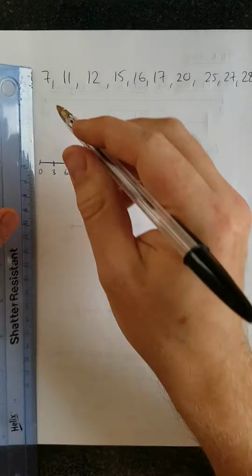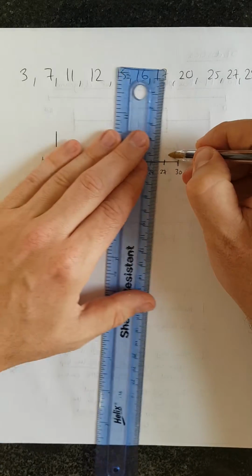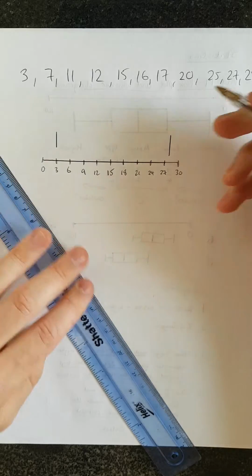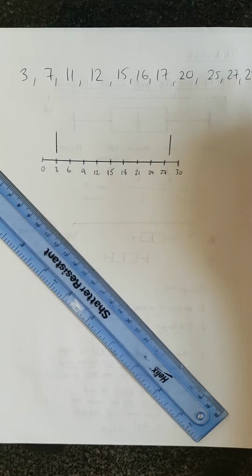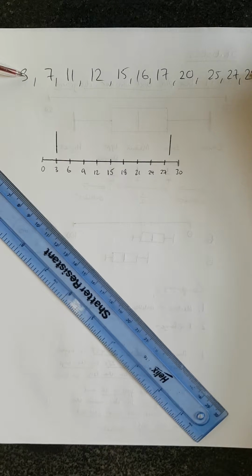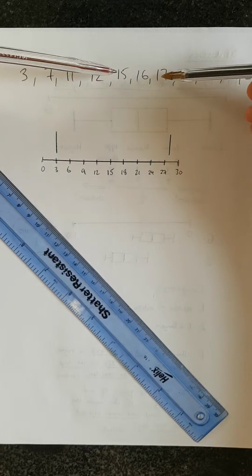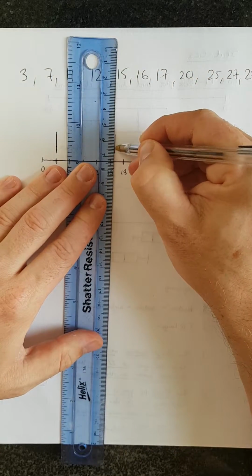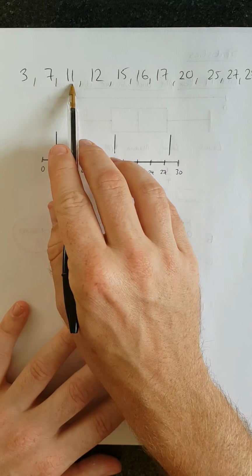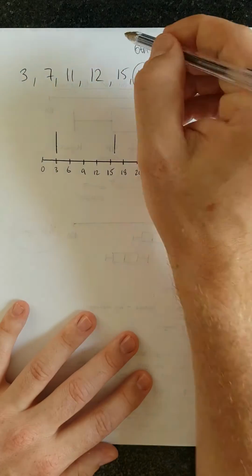So, what's the lowest value? That's 3. What's the highest value? That's 28. What about the median? That's 16. 1, 2, 3, 4, 5, 6. The 6th bit of data.